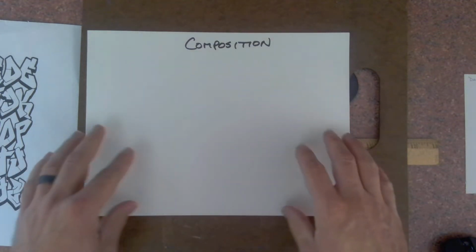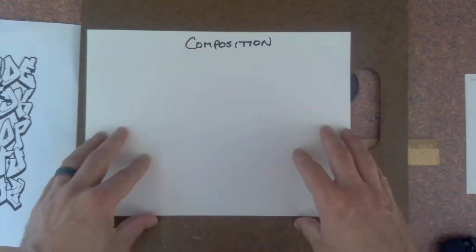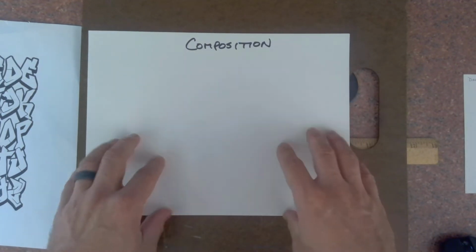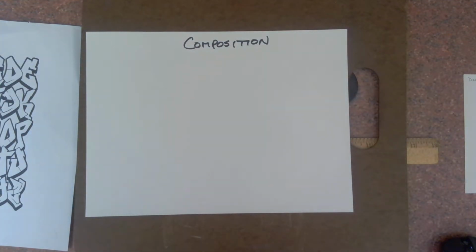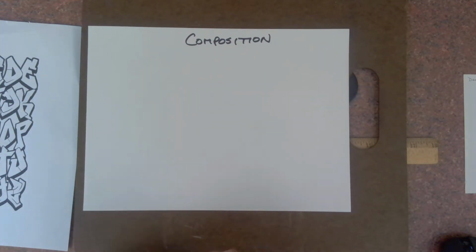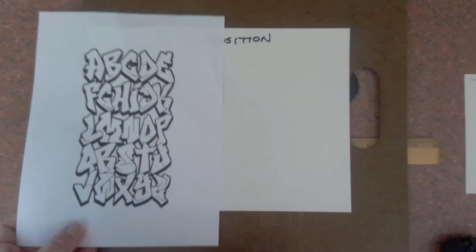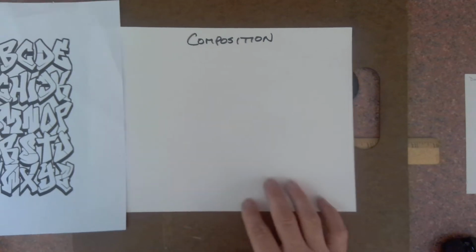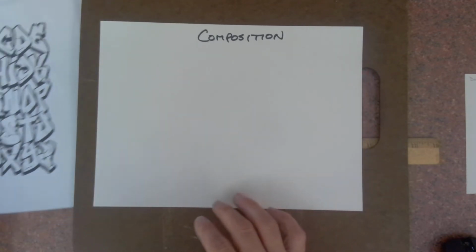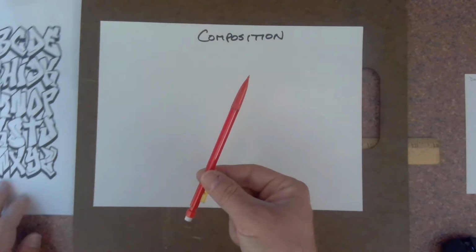Alright, so you're going to need a couple things when you start your final draft. You are going to need a piece of paper. If you are a remote learner, you will be doing this in your sketchbook. So your sketchbook should be about 9 by 12. You are also going to need your reference, which could be right on your Chromebook. So don't feel like you need to print this out. I just printed it out for the sake of this video. And then the other thing you need is a pencil.